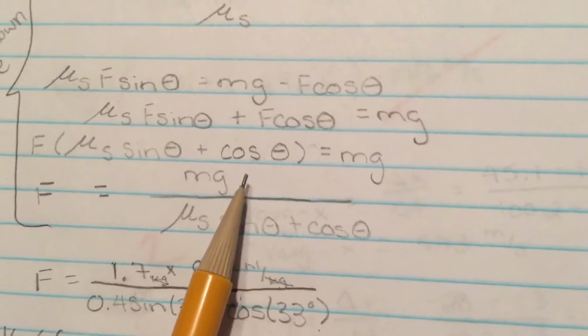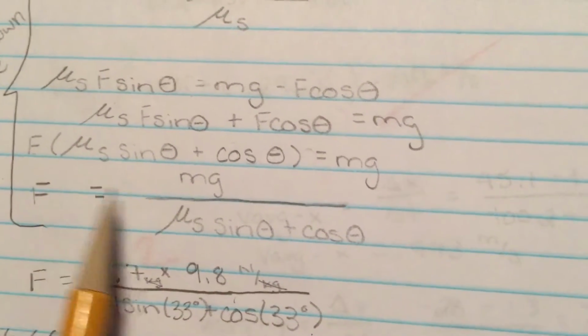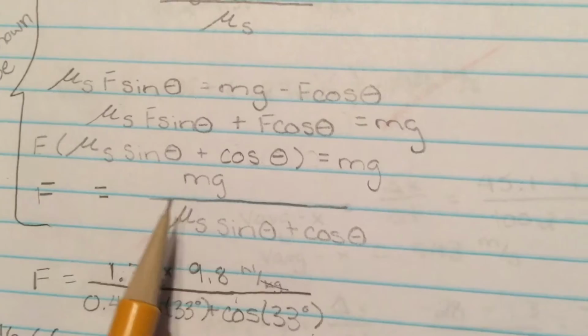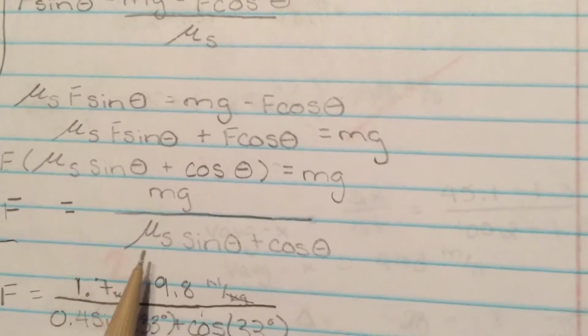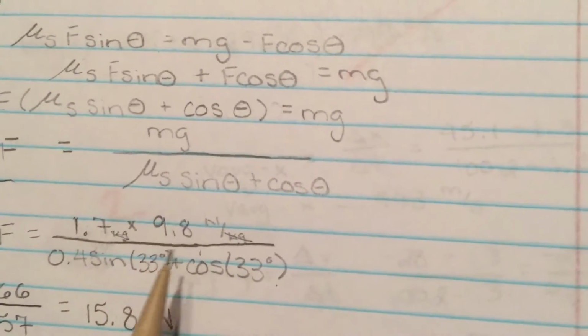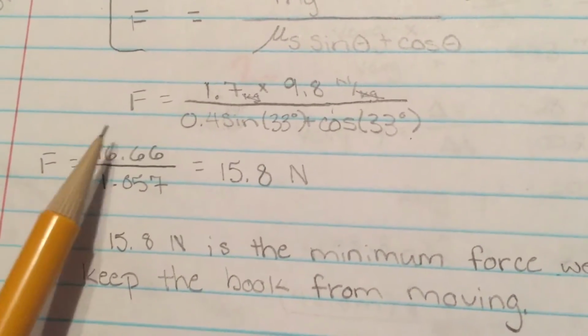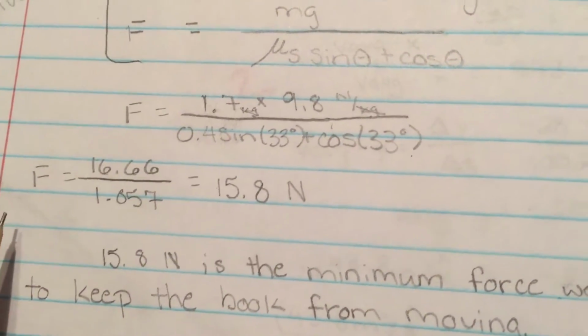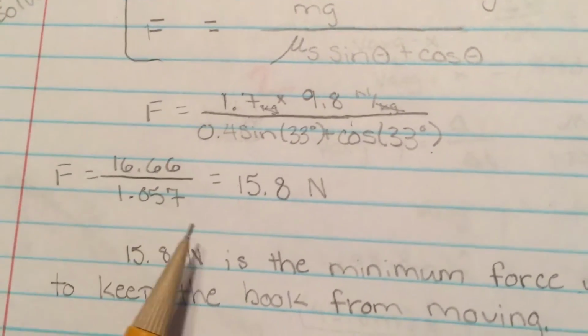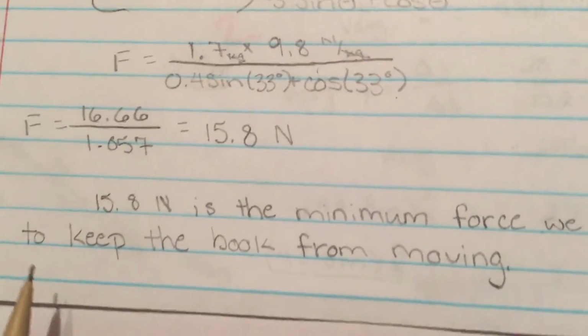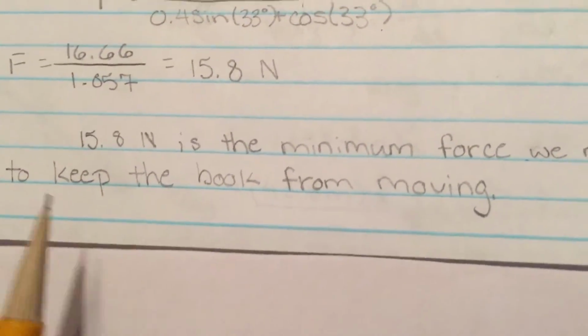Once you've gotten there, you've pretty much done everything else, and then it's basically dividing your weight by mu sine theta plus cosine theta. And once we've gotten there, we can put in our numbers, which is really easy, which allows us to get our answer, 15.8 newtons. And 15.8 newtons is the minimum force we need to keep the book from moving.